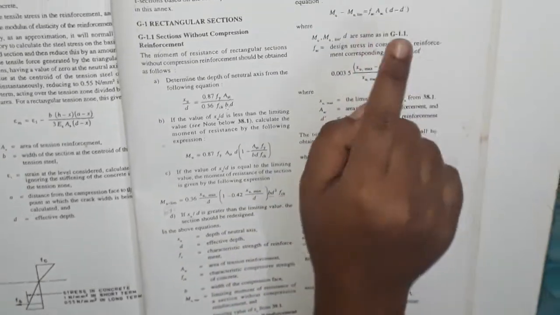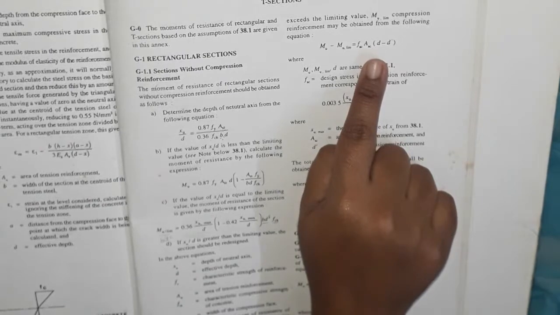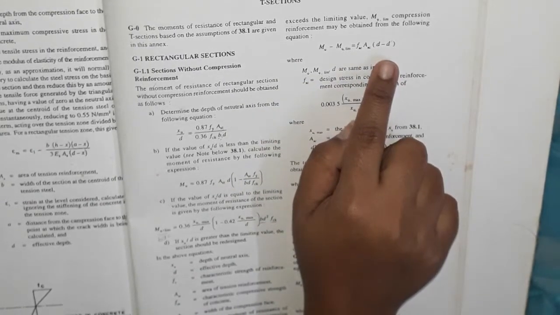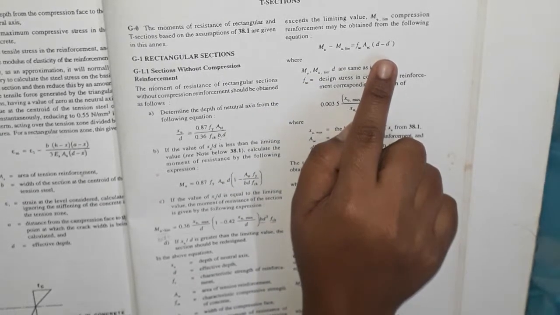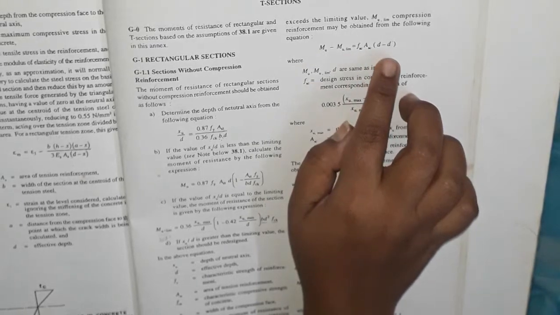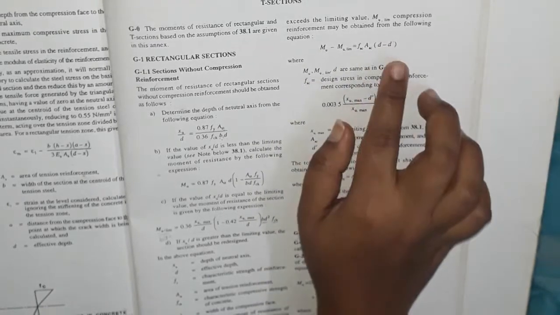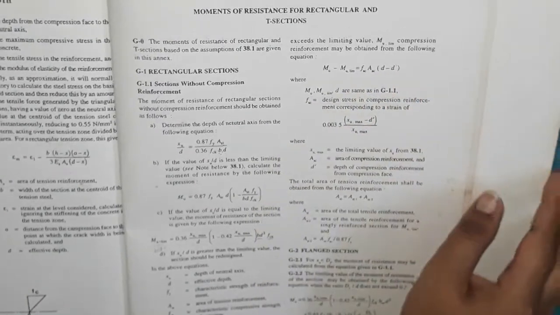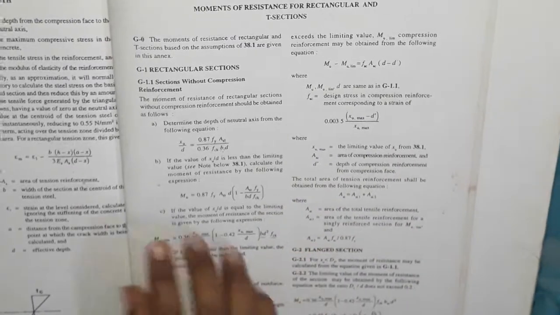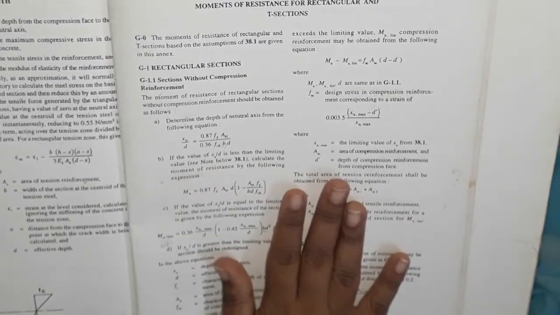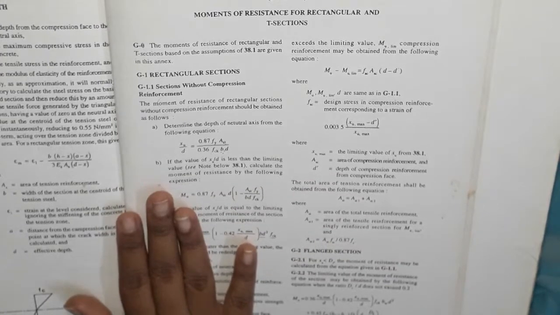In a doubly reinforced section we are going to provide extra reinforcement. That extra reinforcement we are going to represent with Asc, and d is nothing but the effective depth of the section, and d dash is nothing but the effective cover. So these two are new terminology words. So this is about the designing of doubly reinforced and singly reinforced sections.